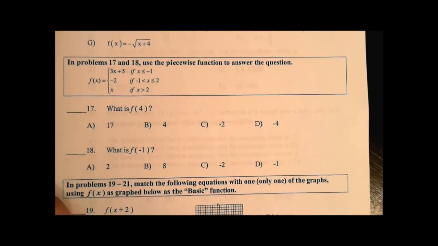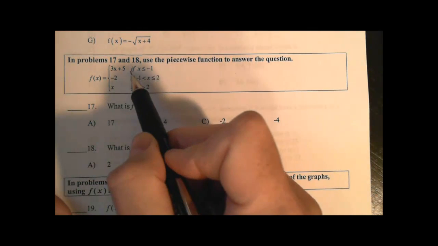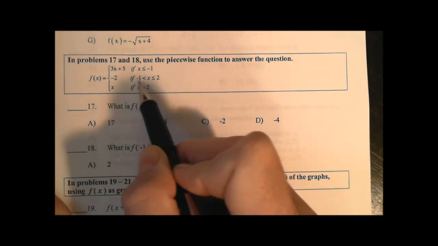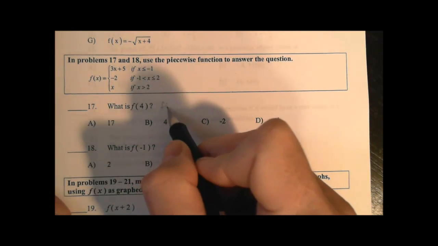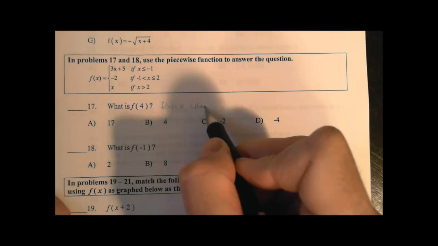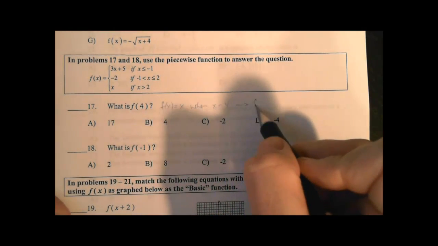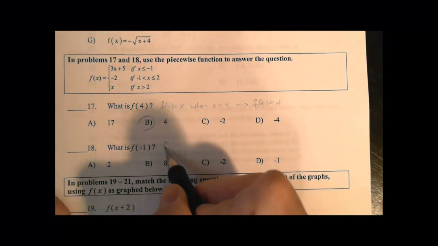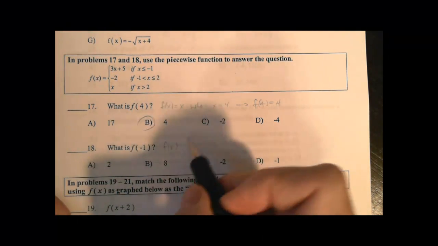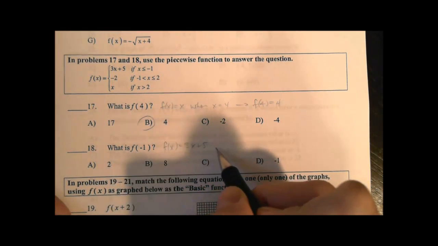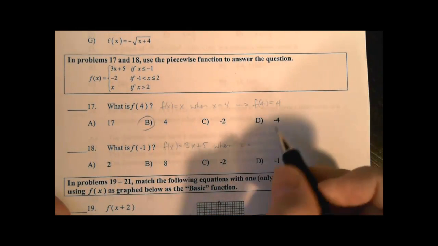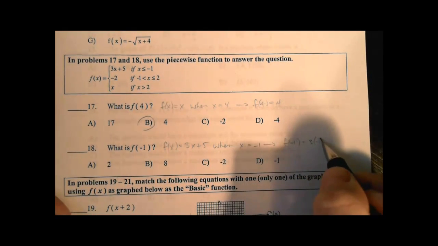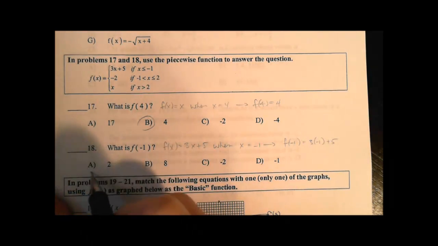Now the next one, we have a piecewise function, and this is giving us 3 pieces. When x is 4, we're going to be using this formula. So f of x equals x when x equals 4, so f of 4 equals 4. In this case, when x is -1, f of x equals 3x plus 5, and that tells us that f of -1 would be 3 times -1 plus 5, which is 2.